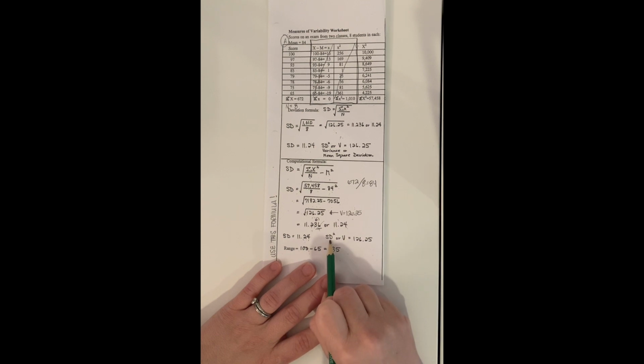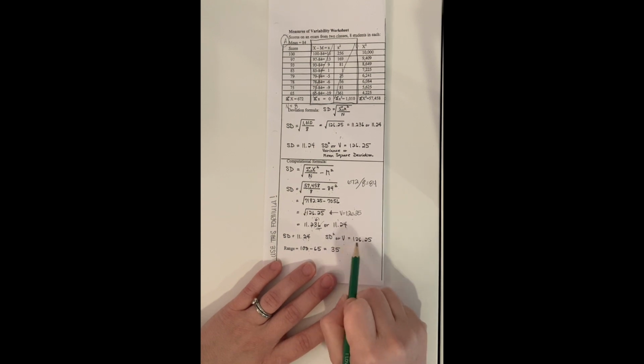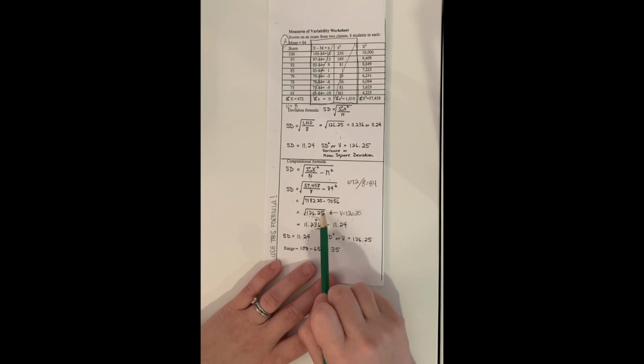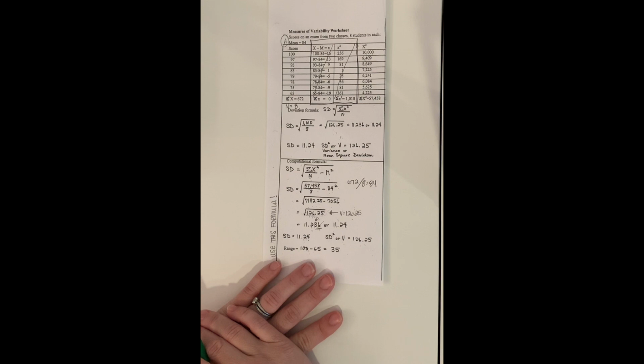And just as a note, if you had a standard deviation, you could square it to get the variance. So standard deviation squared is going to give you your variance, but for the most part, well, not the most part, every part, all the parts, we're going to take the number under the square root, and that's going to be our variance.